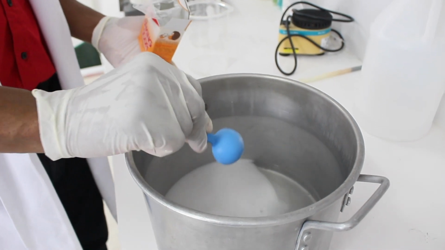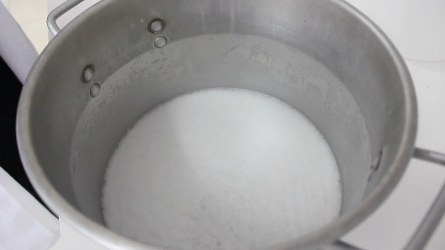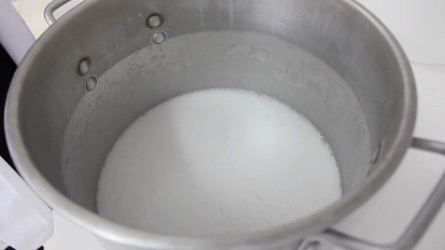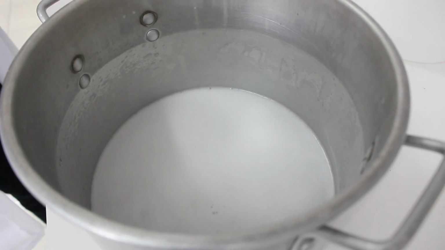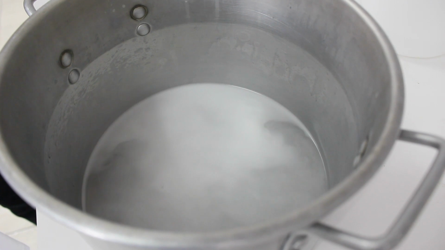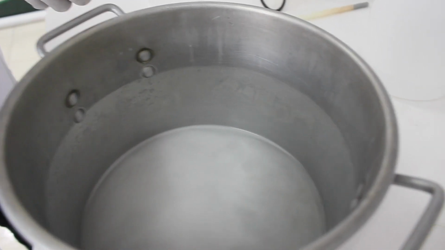Vinegar is acetic acid and baking soda is sodium bicarbonate. When they're added together, we get sodium acetate, carbon dioxide, and water in excess. So the fizzing that we're seeing is the carbon dioxide being released.